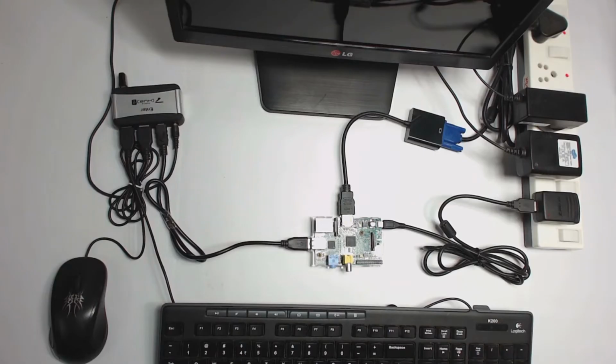Welcome back. In this lecture, I will show you how to boot up the Pi with Noobs and install the Raspbian operating system. Connect all the accessories to the Raspberry Pi, insert the SD card in the SD card slot and power up the Pi.